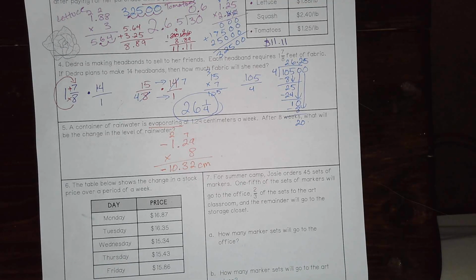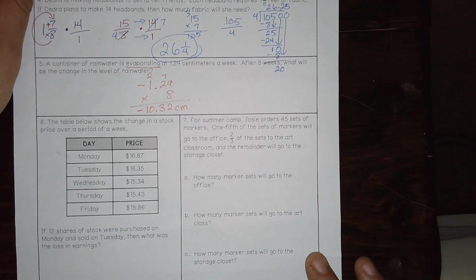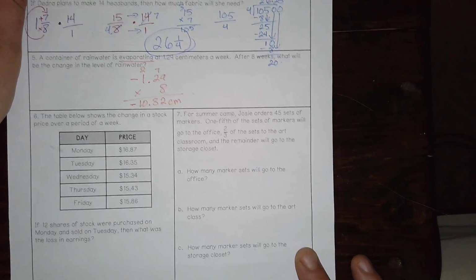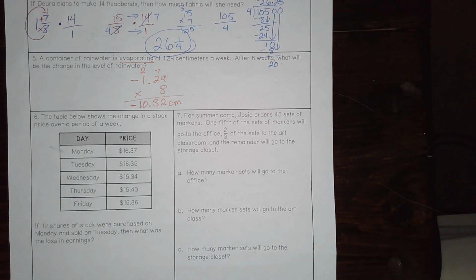When we go to this next one, number 6. Okay, number 6. I don't know. It seems like it's busy, but it's not super busy. But let's go ahead and get into it. All right, number 6. It says the table below shows a change in a stock price over a period of a week. And they show the days of the week and the price changes. So let's look at our question. It says if 12 shares of stock were purchased on Monday and sold on Tuesday, then what was the loss in earnings?